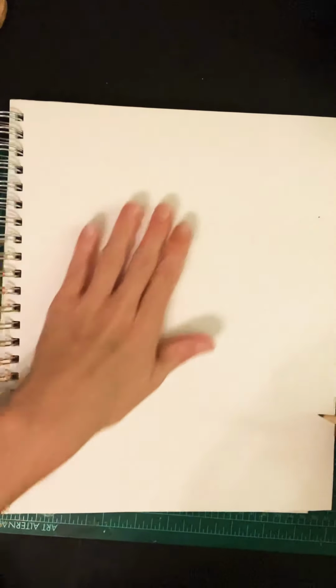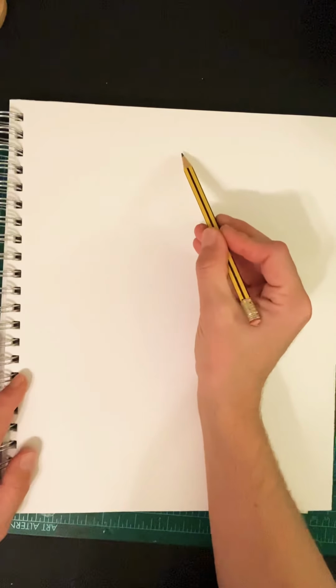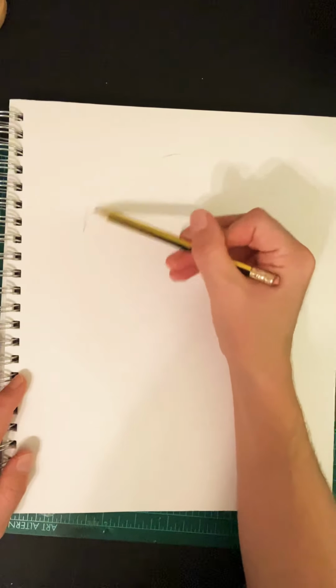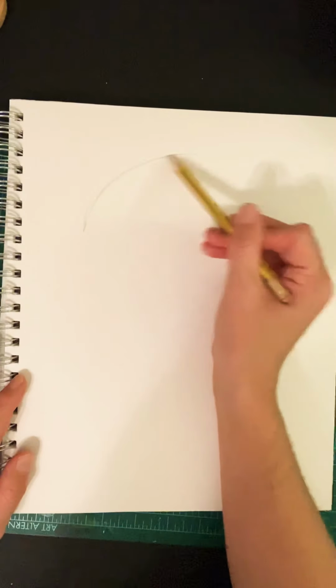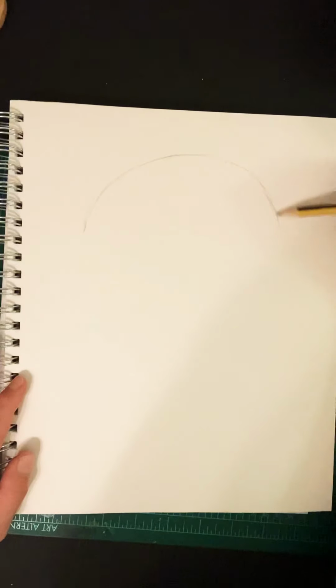Okay, I am going to draw a picture of a head that is not really anybody's head in particular. I'm not looking at a picture for reference right now. What I'm just trying to show you all is how to set up a face in correct proportion.